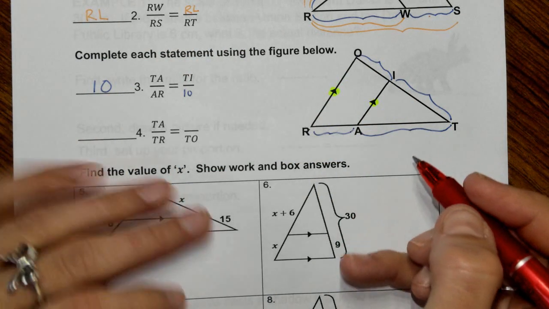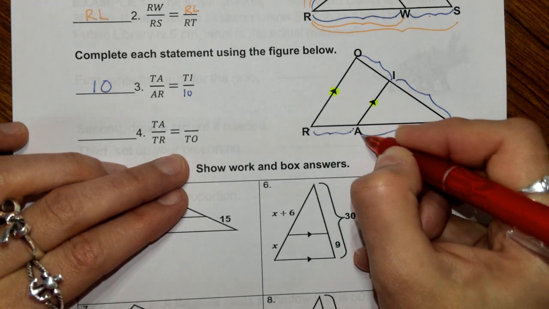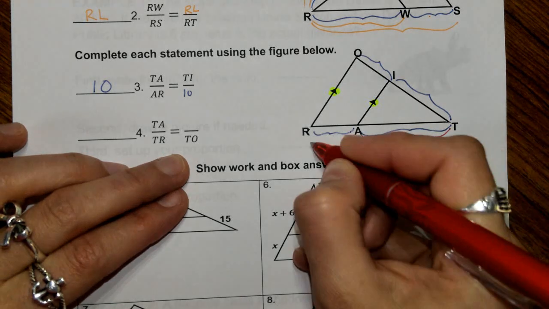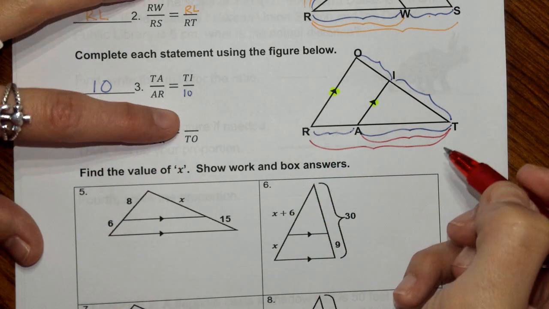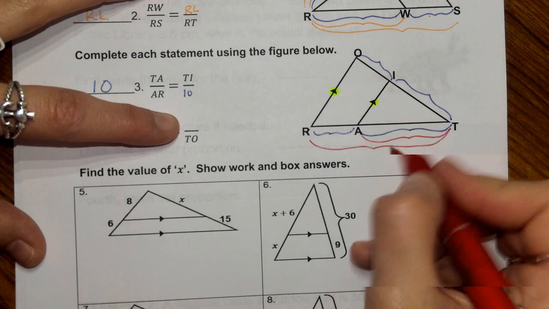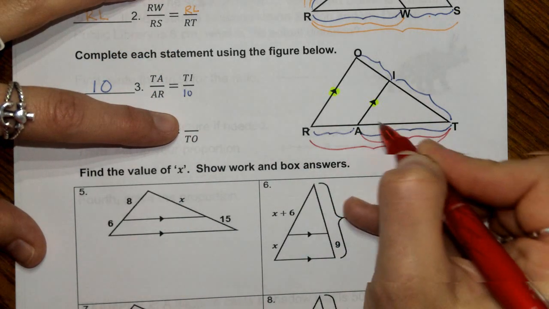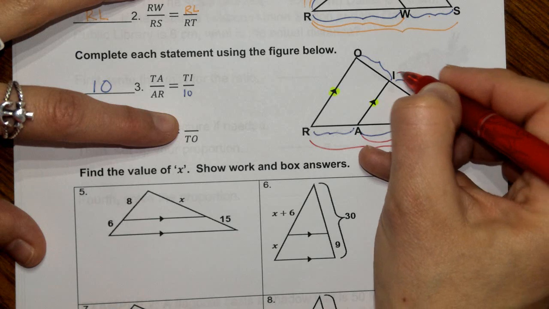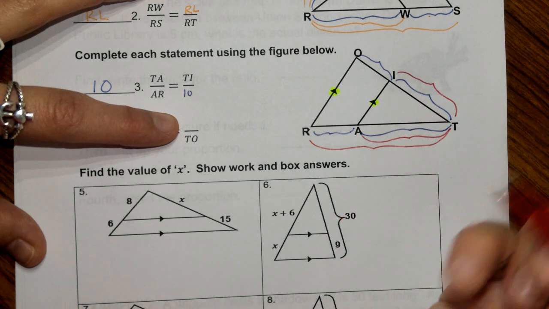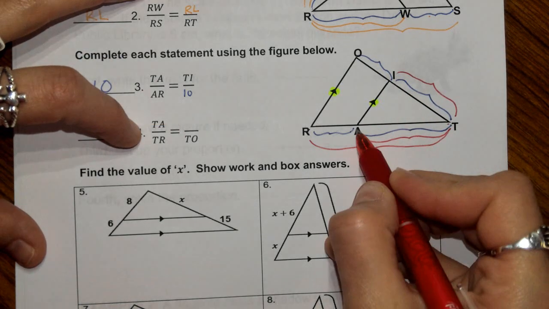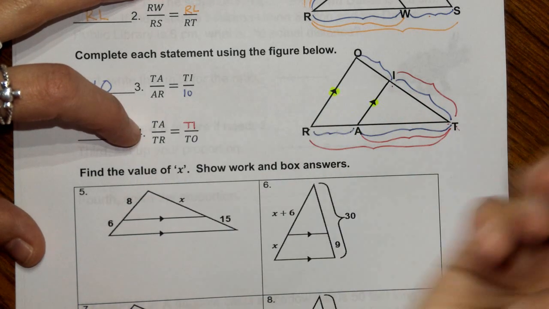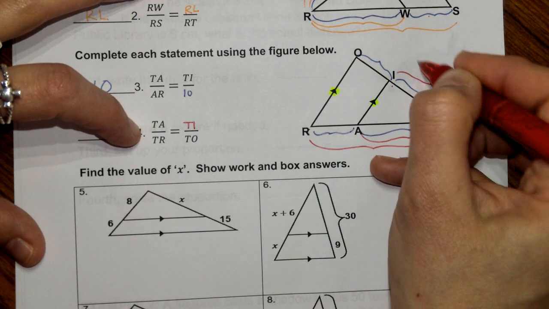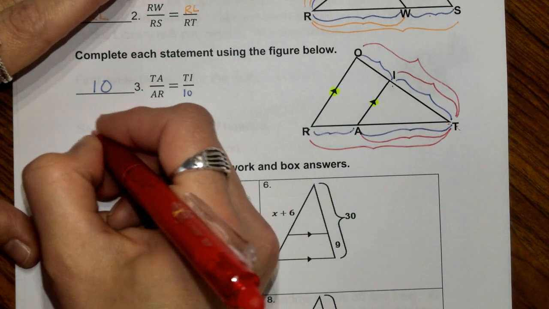All right, now let's look at the part to whole. We have TA to TR, part to whole. Now we want part to whole again. Well, we want the part on the top. Which part did they use? They use the part over here on the right. So we're going to use this part on the right, remembering that it said T to A, so we need T to I. That is going to be to TO. So part to whole, so TI.